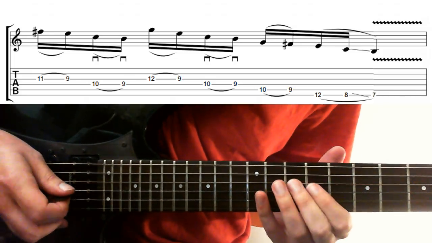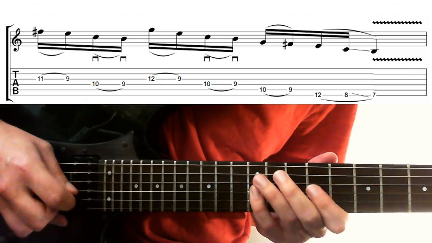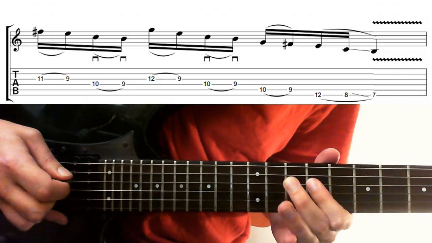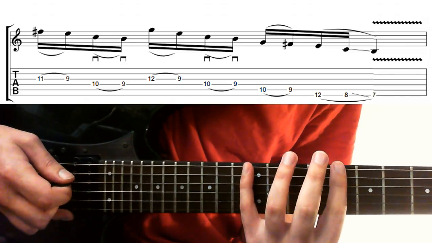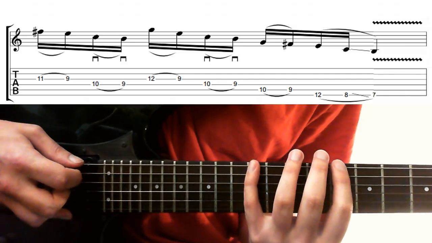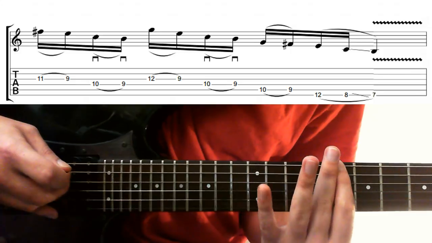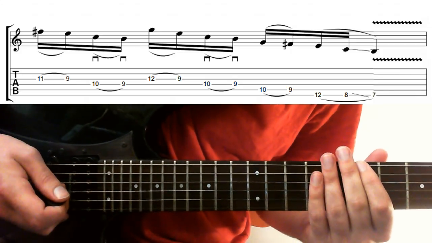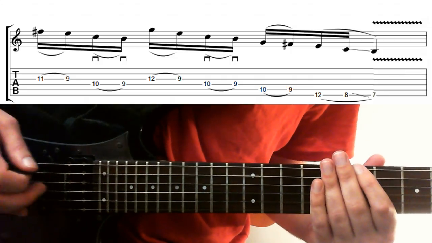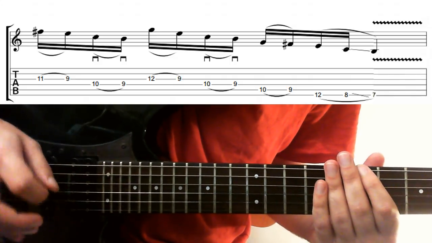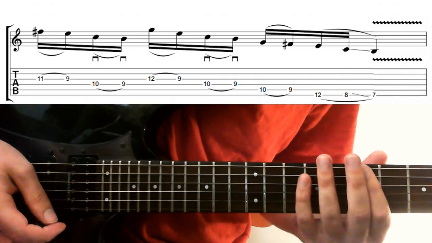So I just went on to the last bit there. So what I'm doing is after we've gone 12, 9, 10 to the 9, going down to the next string, which is the 10, down to the 9, and then a bit of a big stretch here. I've got the 12th fret on the E, pulling off to the 8, and then sliding down to the 7th fret. And when you slide down here, you get a nice big vibrato, but also make the vibrato a tiny bit sharp. It's going to give it a slightly cooler, kind of more authentic sound.